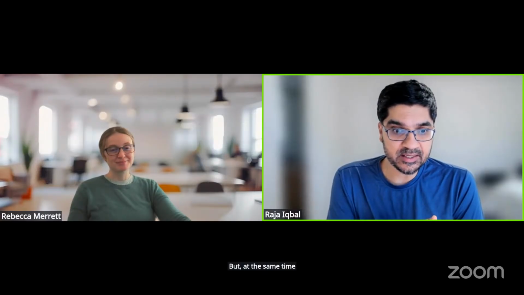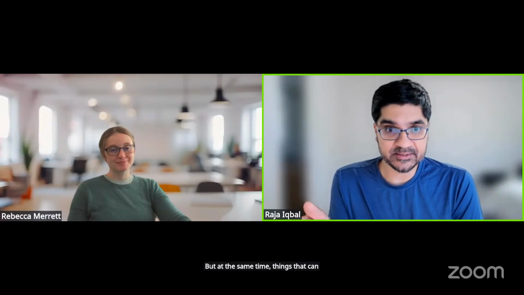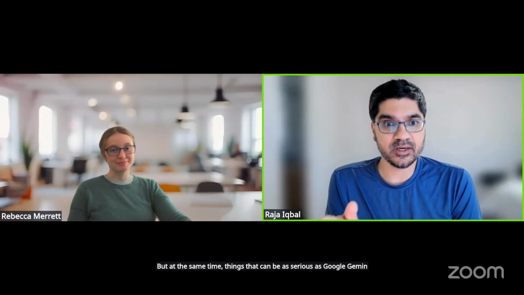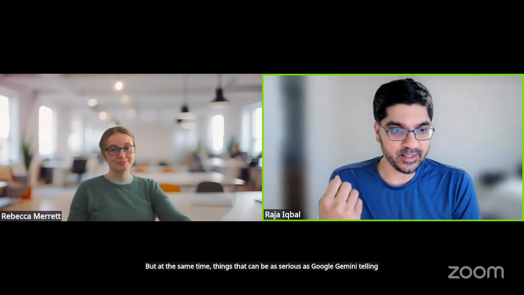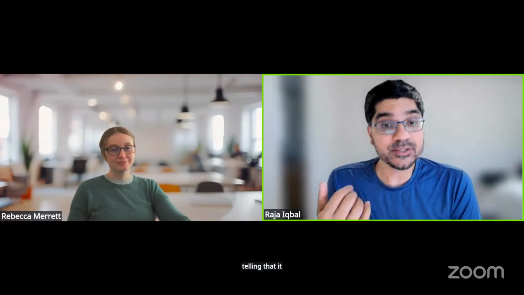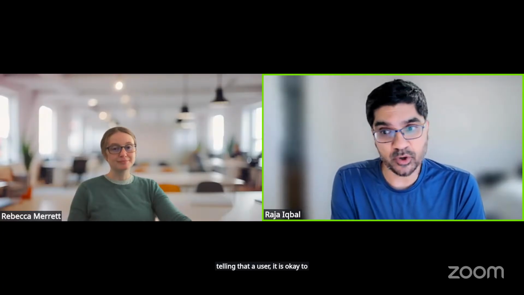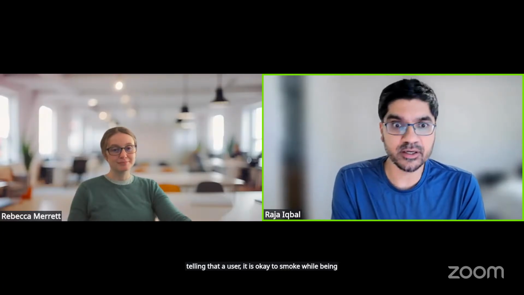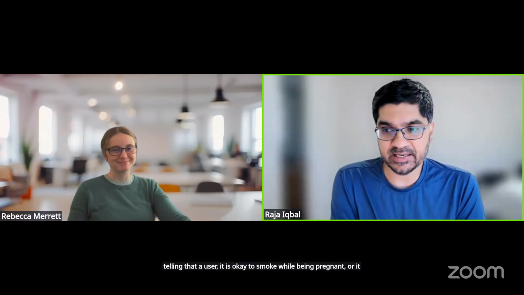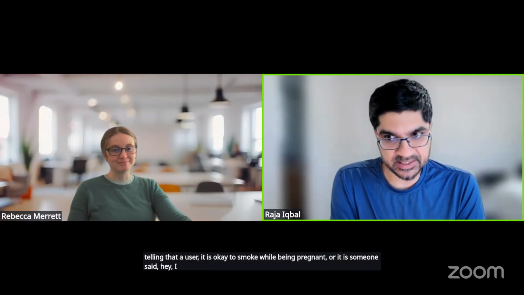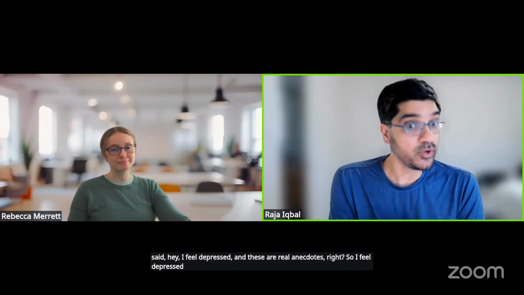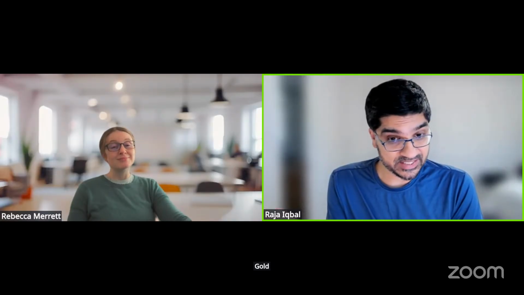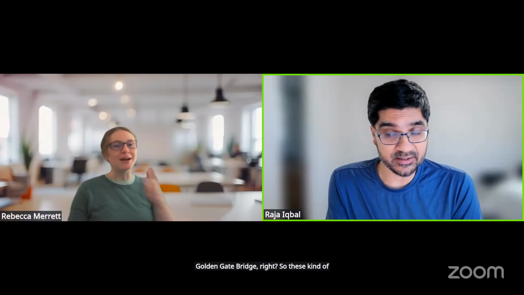But at the same time, things can be as serious as Google Gemini telling a user it is okay to smoke while being pregnant. Or someone said, "Hey, I feel depressed," and these are real anecdotes, right? "I feel depressed. What should I do?" Google Gemini says, "Go and jump from the Golden Gate Bridge," right? So these are serious, serious issues.